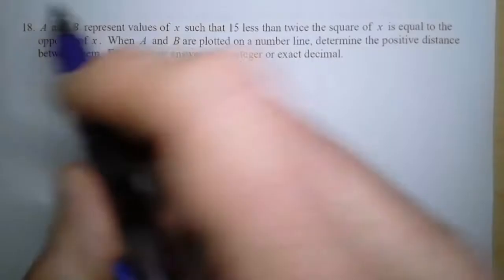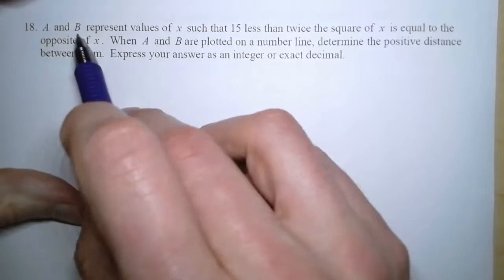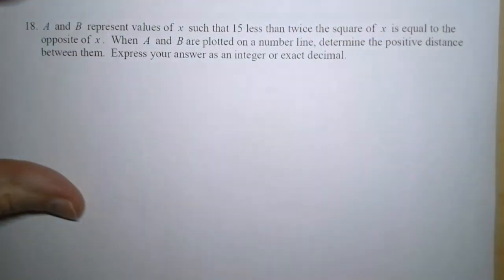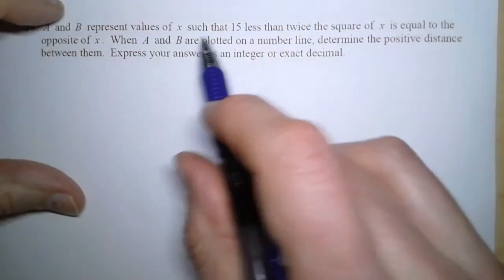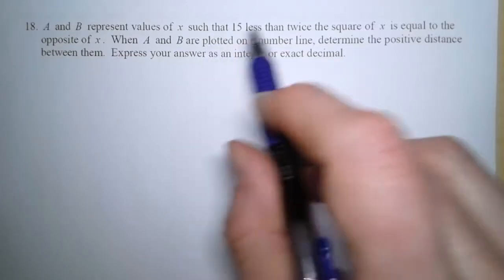So in this problem, a and b represent values of x. So that means a and b are the values that x could be. Such that, now anytime you see "such that," that indicates we're now going to give you information about x.